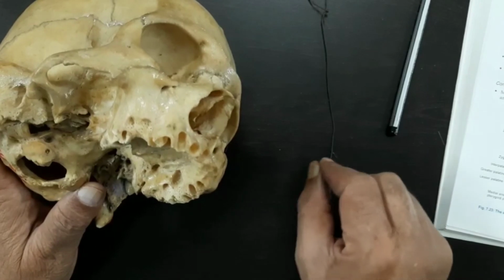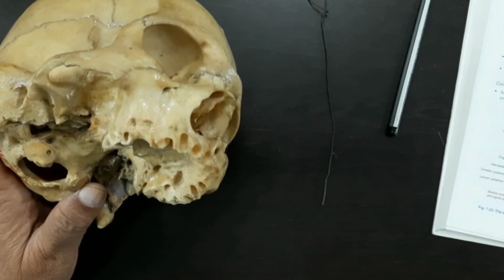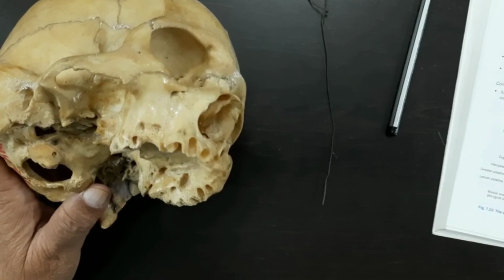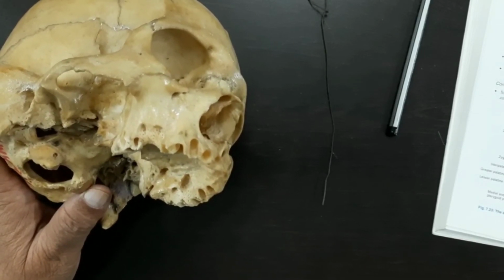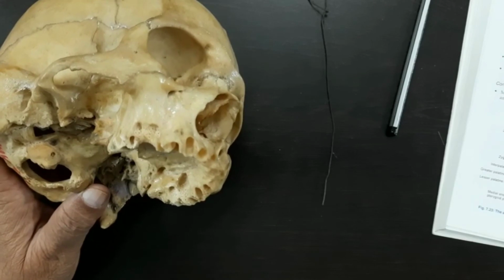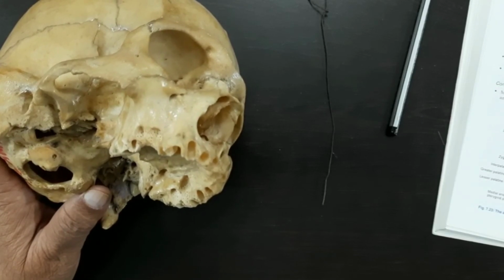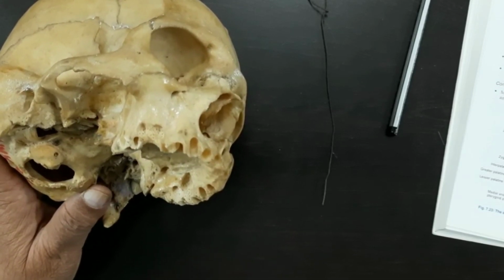This will go into the nose through the medial wall of this fossa, the pterygopalatine fossa. This also communicates with the infratemporal fossa through the pterygomaxillary fissure, and with the orbit through the infraorbital fissure.